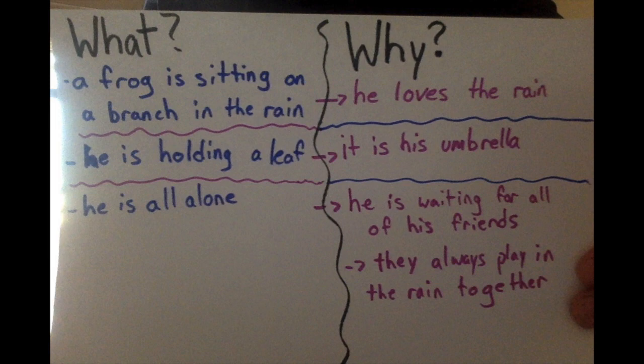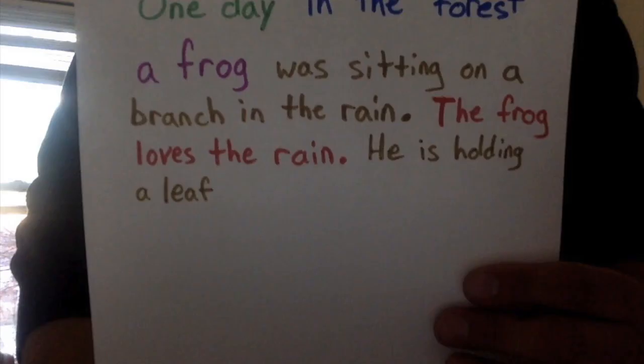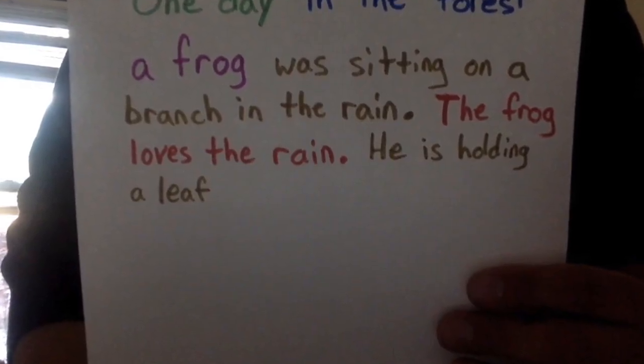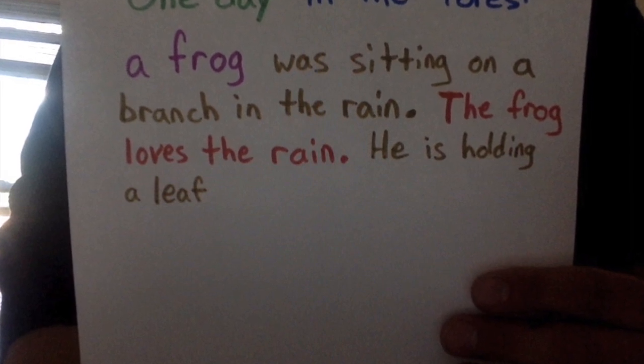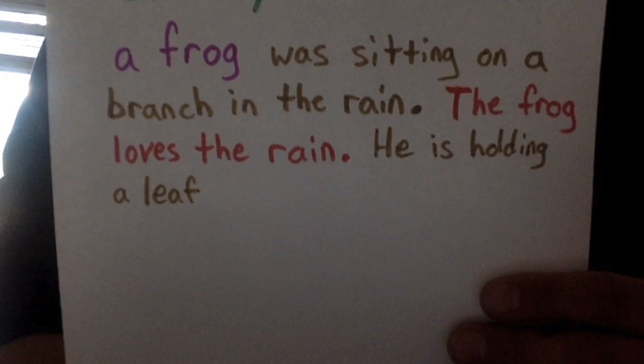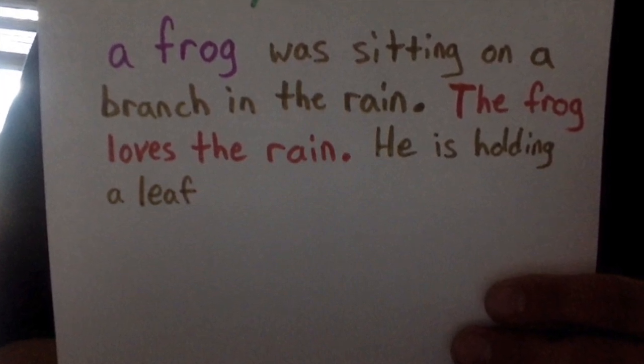Now I'm going to go back across my chart to my very next what. So I'm going to add that the frog is holding a leaf. Now you'll notice that I haven't added a period yet because I'm going to put a what and a why pair in the same sentence.